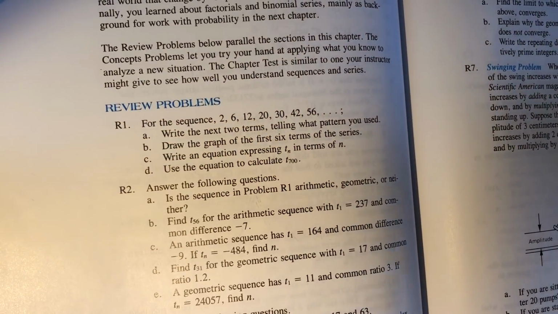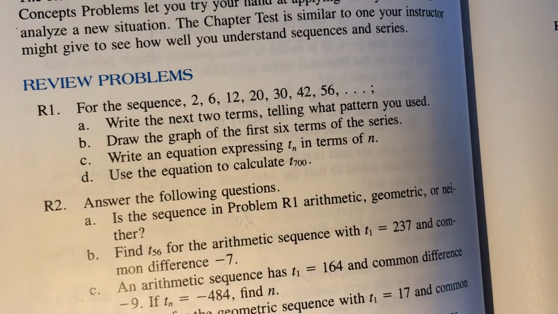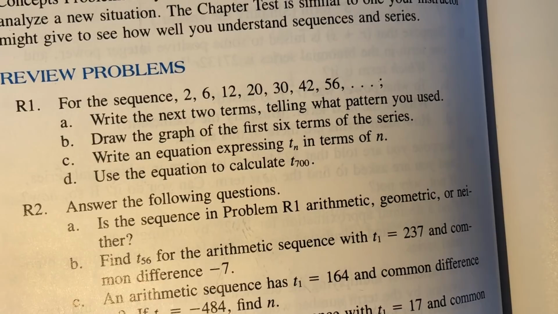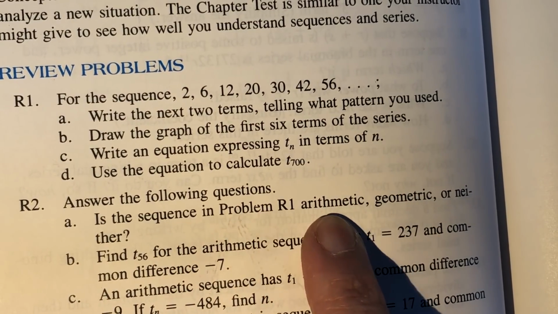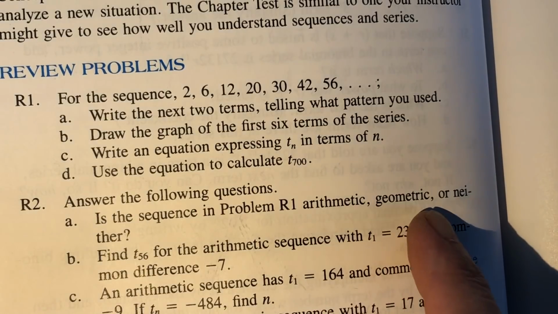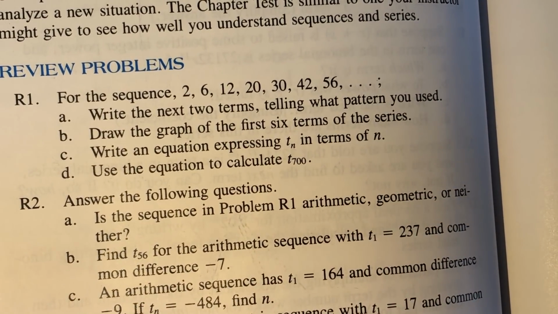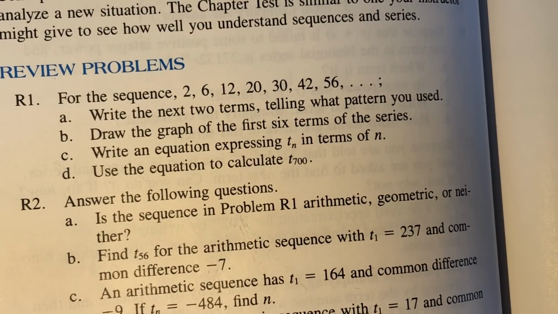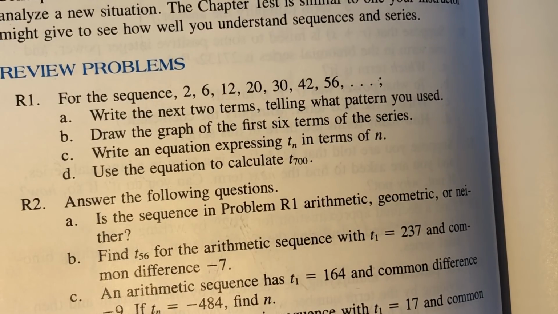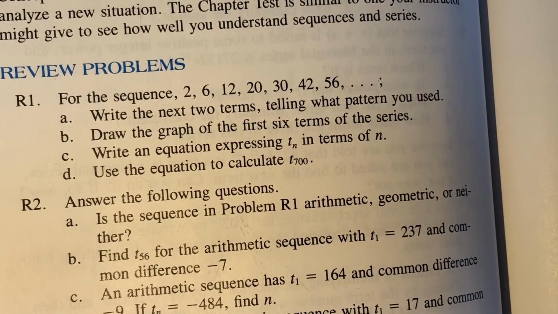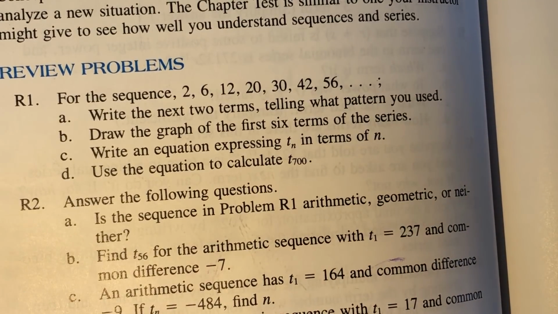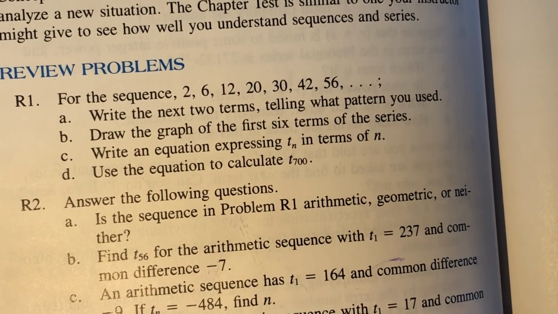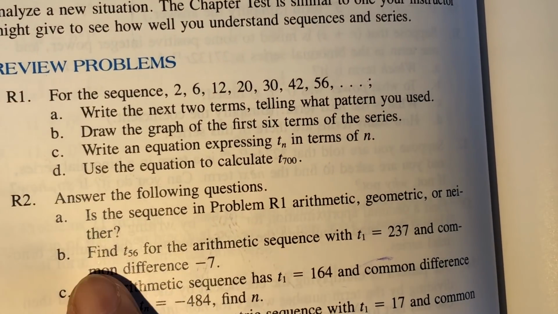Now we come to question number 2. I magnify a little bit. Answer the following question. Is the sequence in problem R1, review 1, arithmetic, geometric, or neither? It does not increase with the same difference, and it does not increase with the same rate. So it's neither arithmetic nor geometric. It's just a gibberish, or n'importe quoi, or freestyle series.